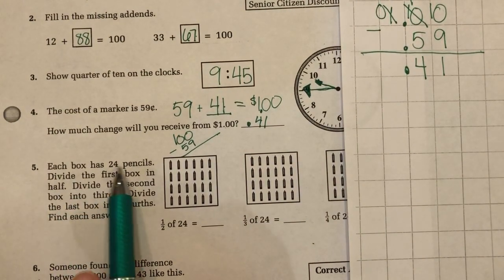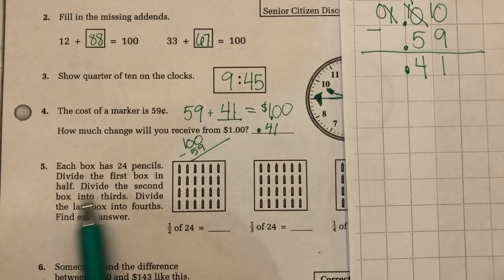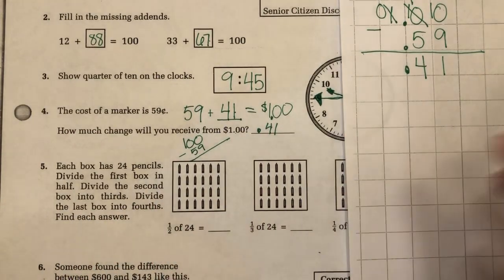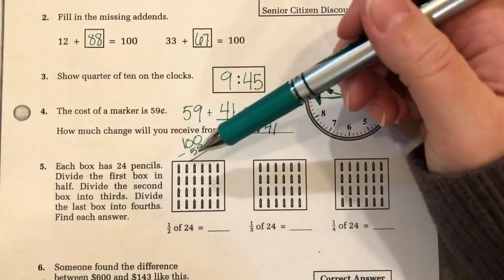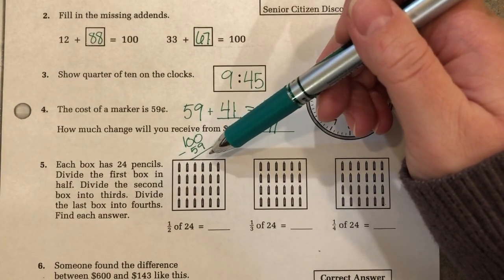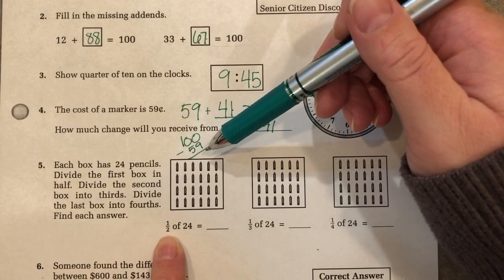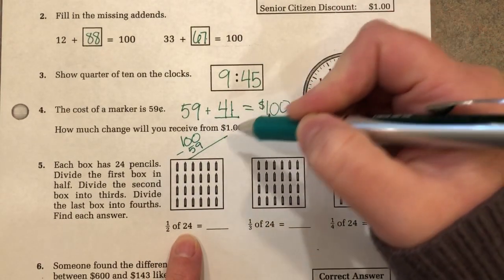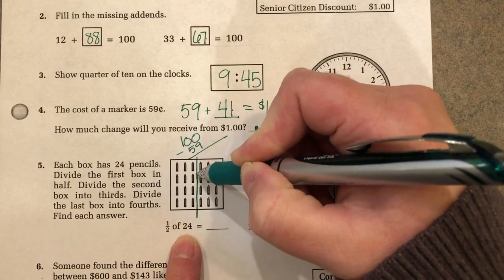Each box has 24 pencils. Divide the first box in half. Divide the second box into thirds. Divide the last box into fourths. Okay, so boxes of pencils. Each one has 24. So what I want you to do, and definitely do yours in pencil, is divide this box in half. So it has to be 2 equal parts, one on each side.